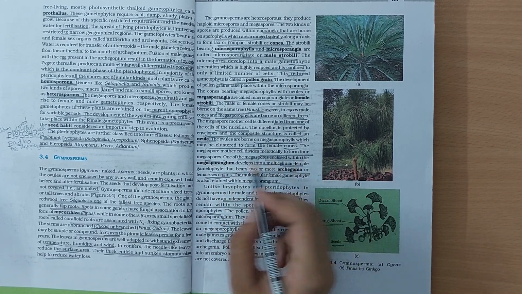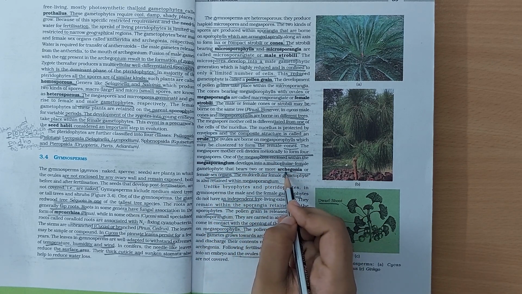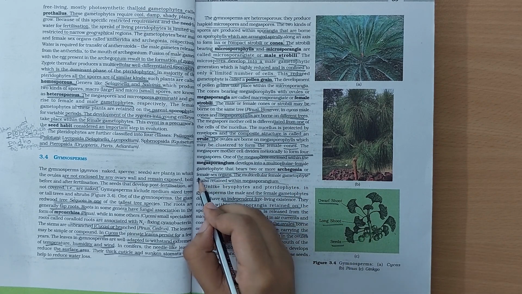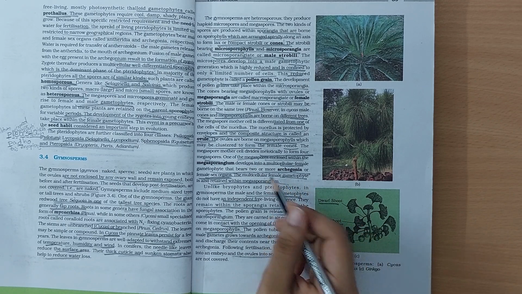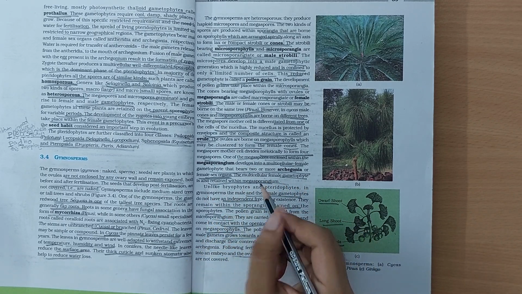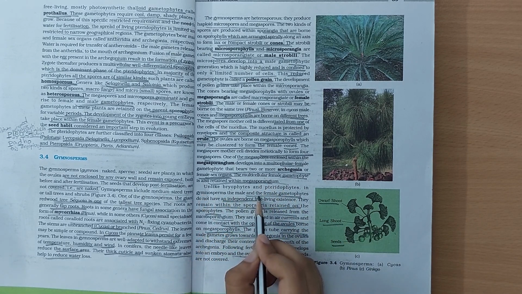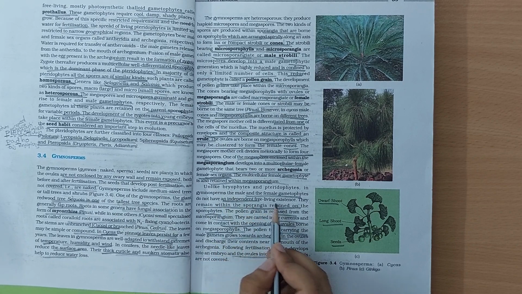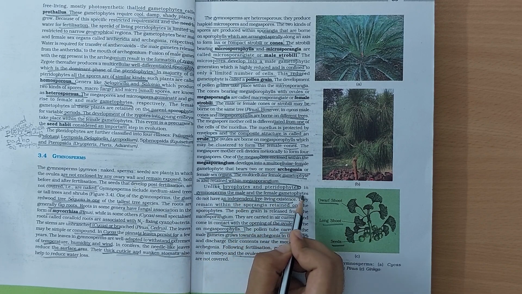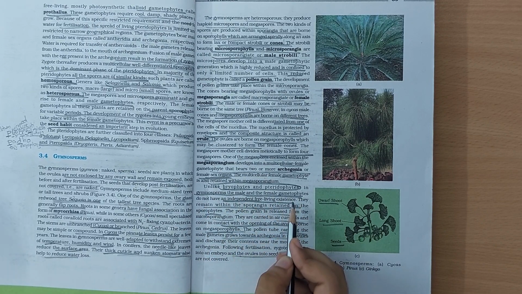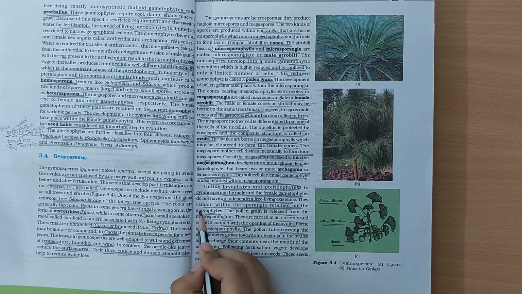One of the megaspores enclosed within the megasporangium develops into a multicellular female gametophyte that bears 2 or more archegonia or female sex organs. The multicellular female gametophyte is also retained within megasporangium. Unlike bryophytes and pteridophytes, in gymnosperms, the male and female gametophytes do not have an independent free-living existence. They remain within the sporangia, retained on the sporophytes.